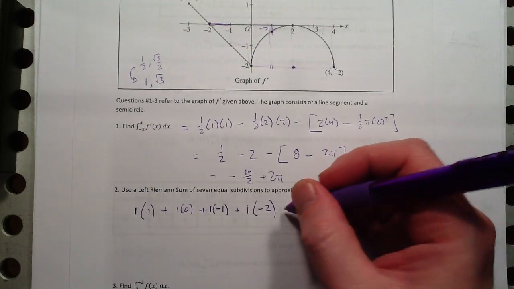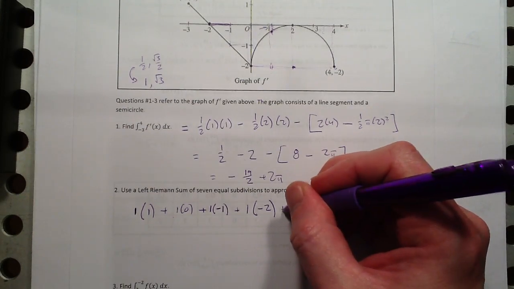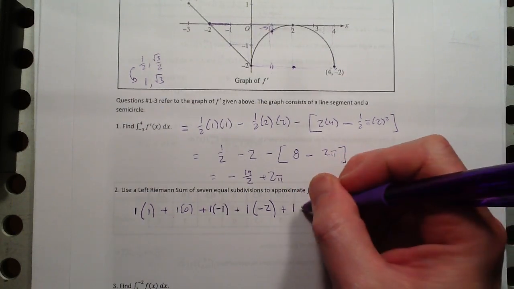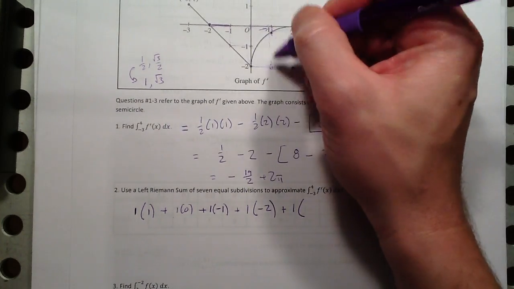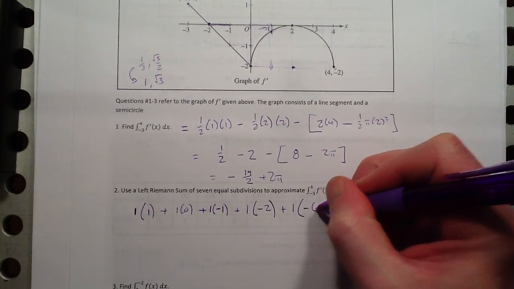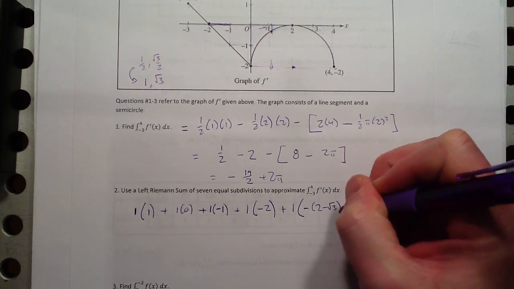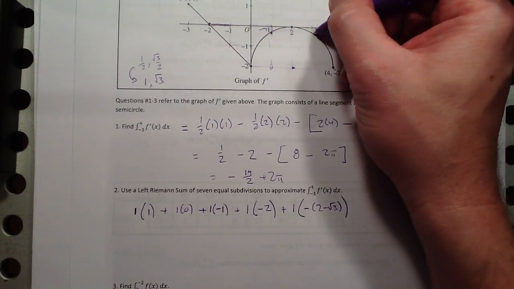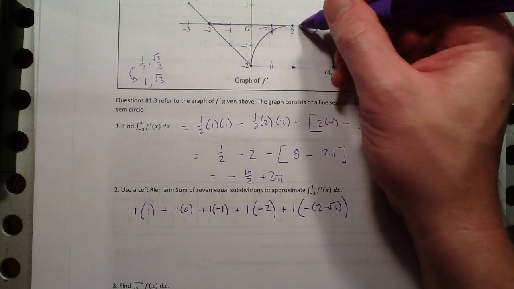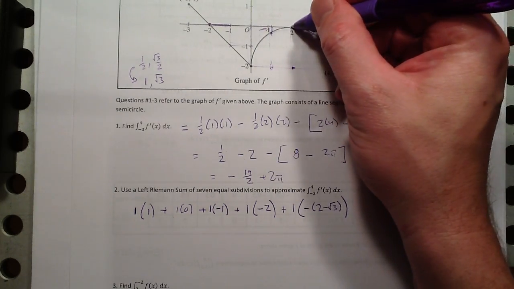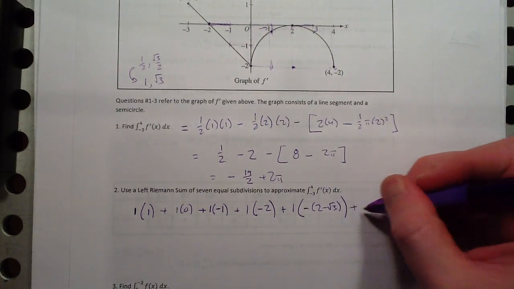You can spend a little bit of time thinking about that. And it's negative, right? So it's -2 minus the square root of 3. That's the tricky one here. We'll have the same thing there. Then, okay, next rectangle has a height of 0.